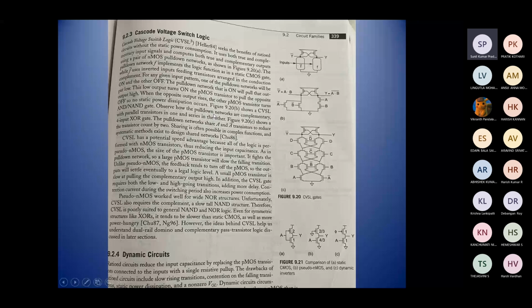The pull down networks, if you can see here, are complementary, with parallel transistors in one and series in the other. Figure 9.2c shows a 4-input XOR gate. The pull down network shares A and A complement transistors, that means the inverter transistors, to reduce the transistor count by 2. Sharing is often possible in complex functions, and systematic methods exist to design the shared networks.